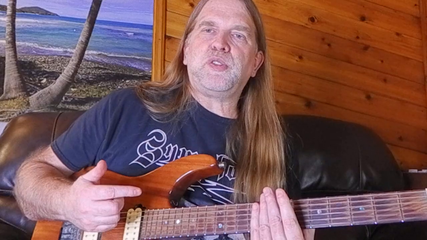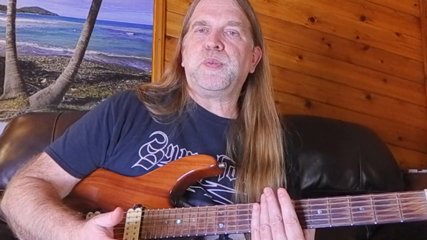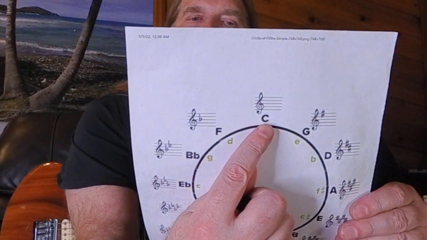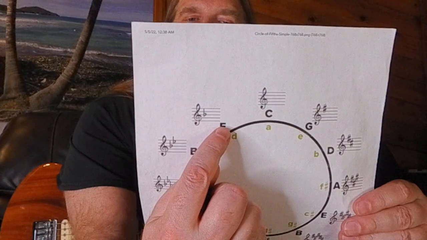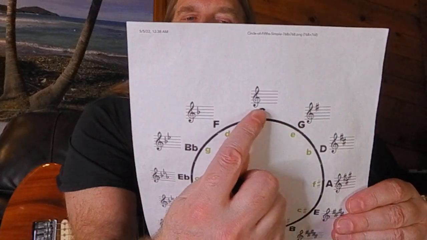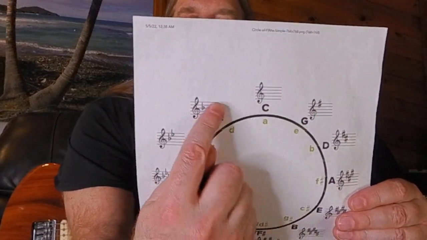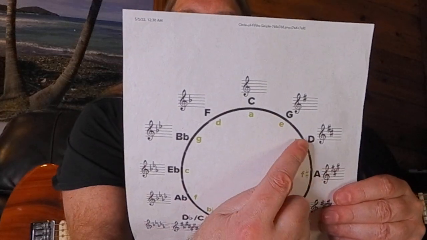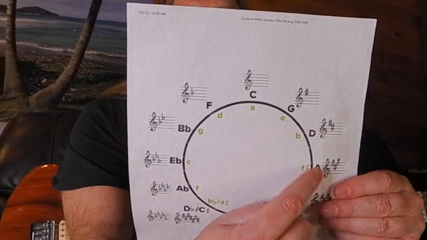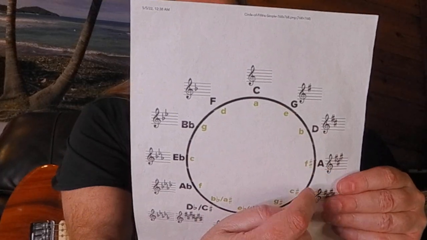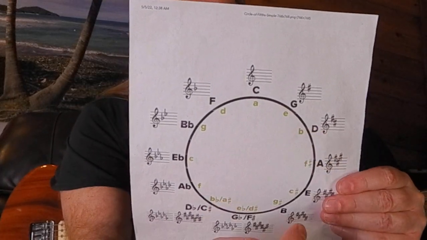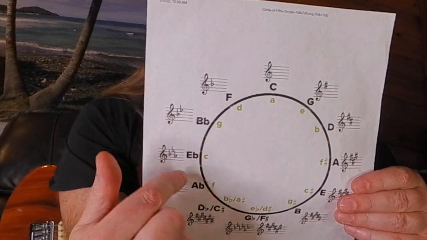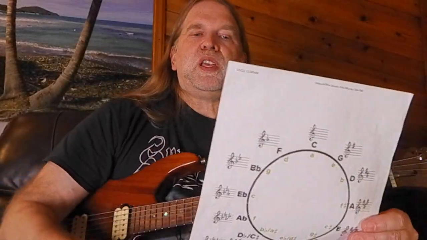Now, there's also a simple way to find the major and minor chords in the key. If you look at this, the C, if you go backwards is the F and forwards is the G. Those are your three major chords. So anywhere around here, if you put the center on one major note and then go on either side of it, that's your three major chords in that key. So A has the E and D. E flat has the B flat and A flat. So again, it's a 1, 4, 5.